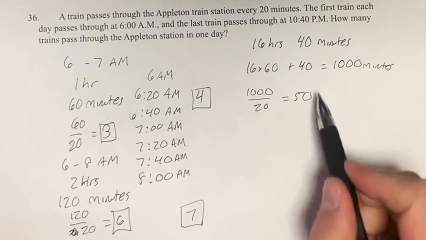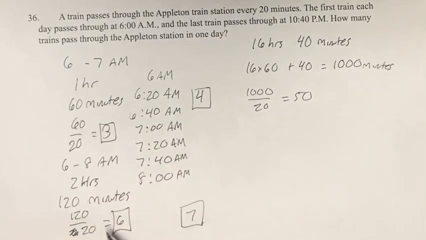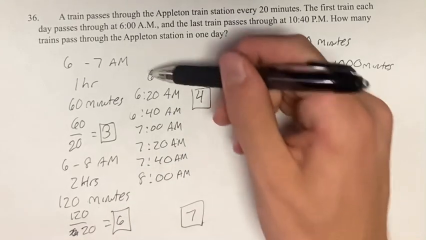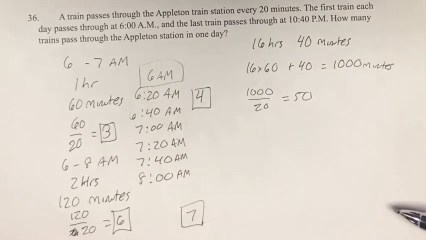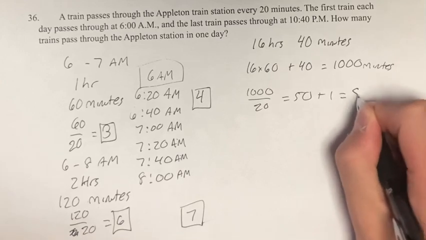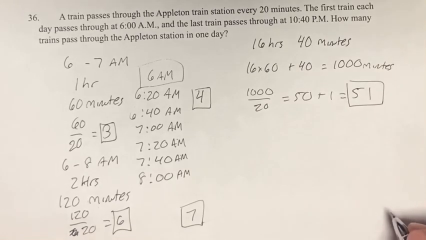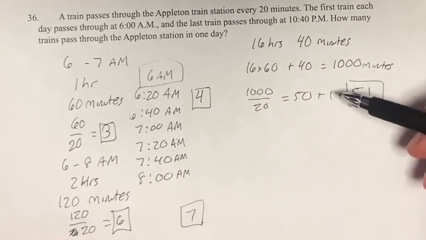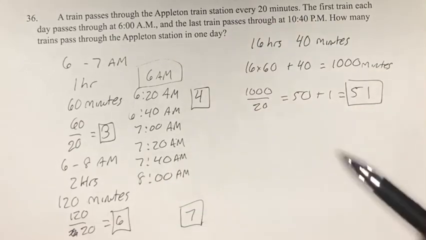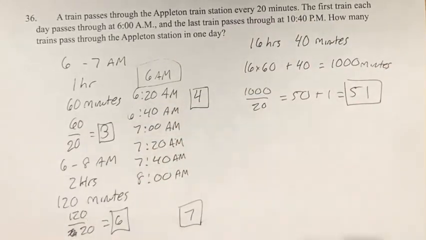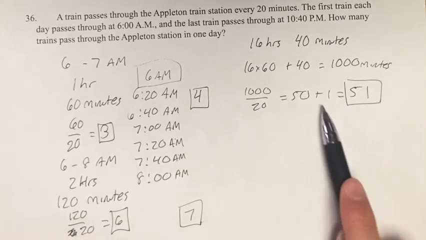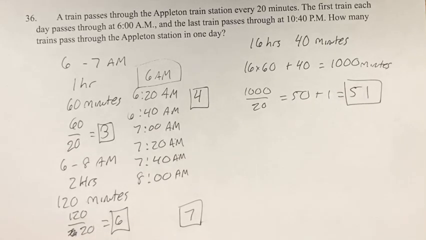So this way of doing it is always going to underestimate by 1, right? It's never going to include the 6 a.m. train. So we just have to add 1 to our final equation, and we'll get 51, right? I could have just said you have to add 1, but I think it's a little helpful to see why you have to add 1, because you're always undercounting by 1 no matter what time frame you use. So that's why we have to add 1 here. 50 plus 1 is 51, and 51 is going to be your final answer.